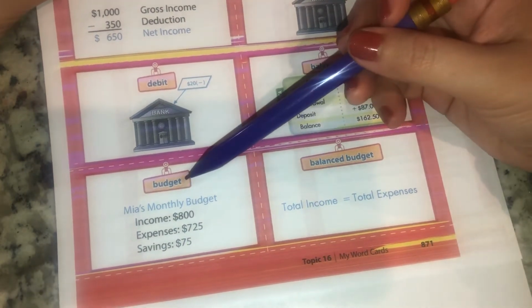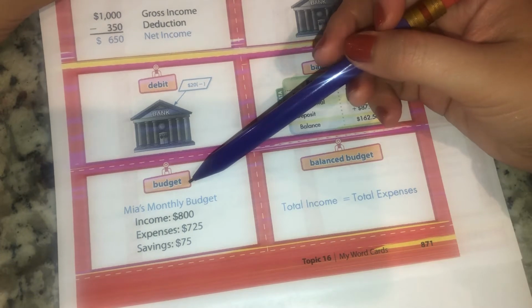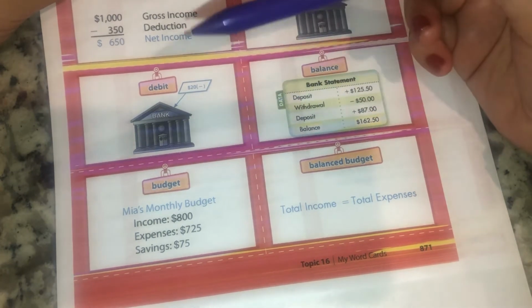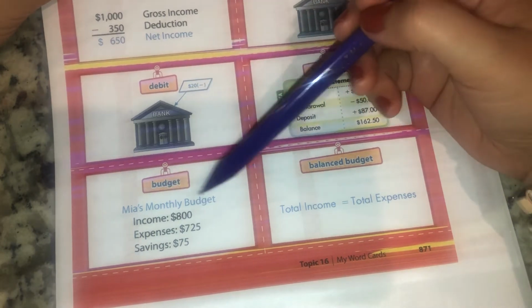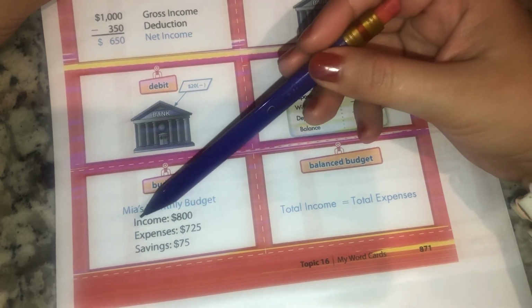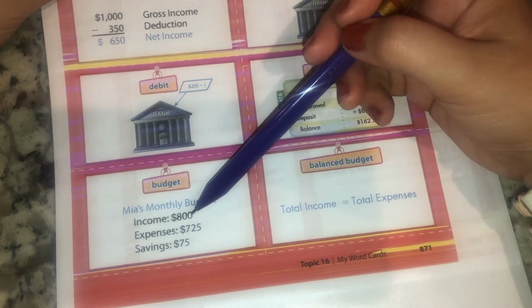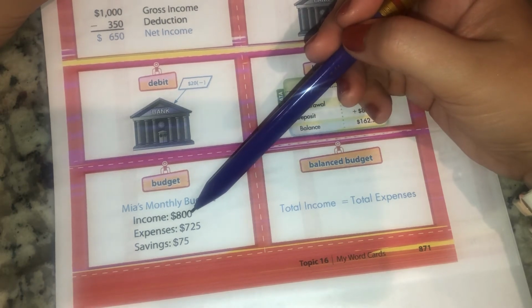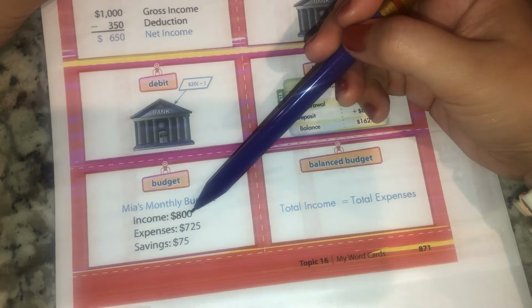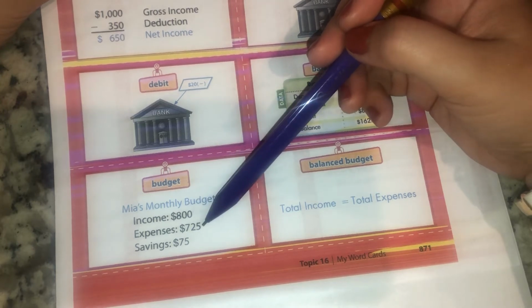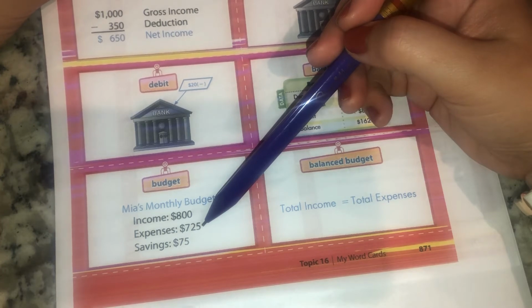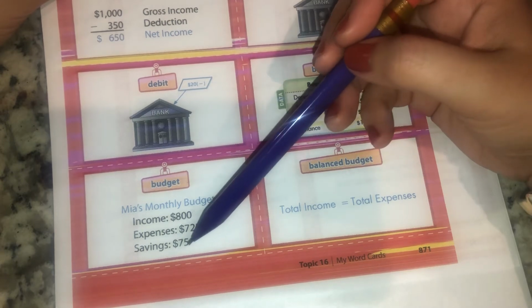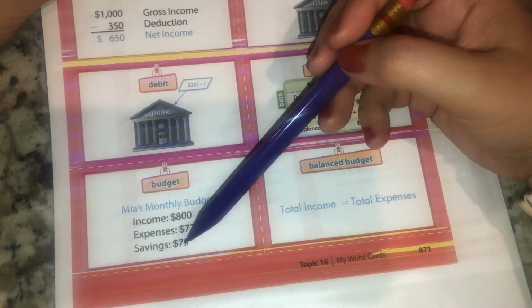We also have something called a budget. A budget is basically a plan that you're trying to go by. For example, Mia's budget is, let's say that she has $800 that she gets paid every month from her employer. And she knows that she has to use $725 of those dollars to pay all of her bills. Then whatever's left over can go into savings.